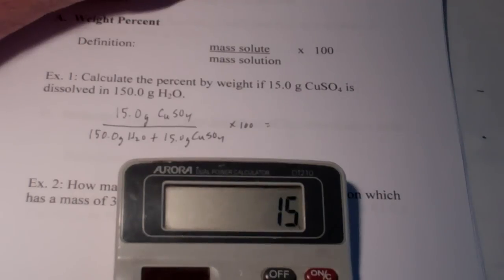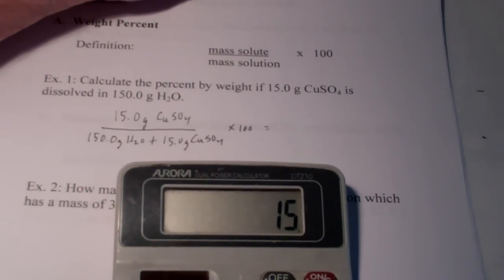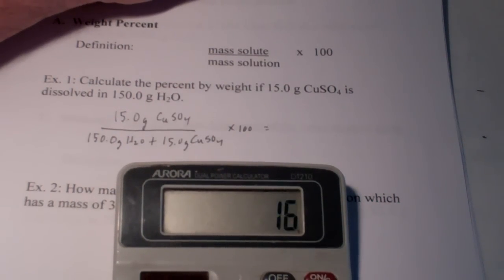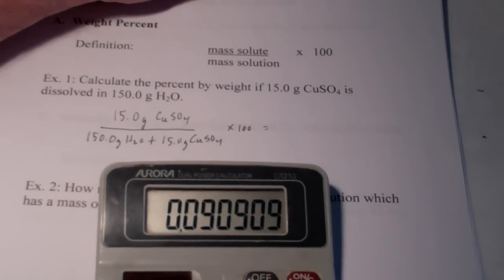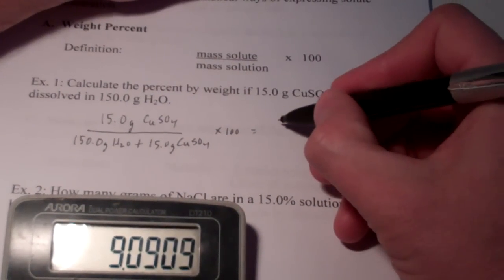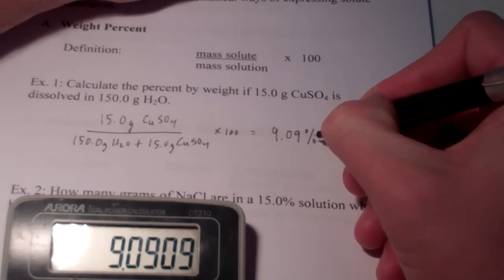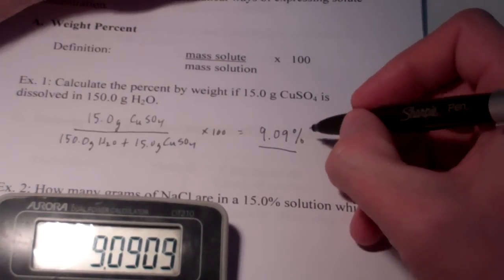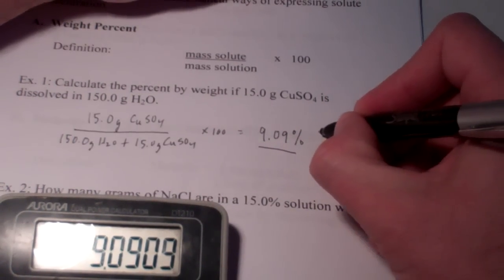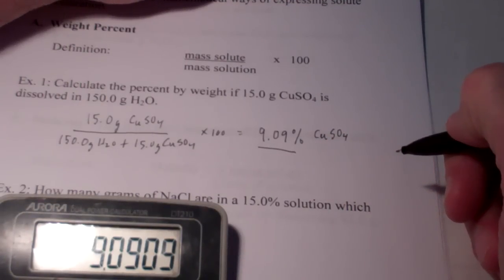So we're going to take 15 and divide it by the sum of 150 and 15, which is 165. And we'll multiply that by 100, round that off to 3 significant figures. I end up with 9.09%. So 9.09% of that solution by weight is my copper 2 sulfate.